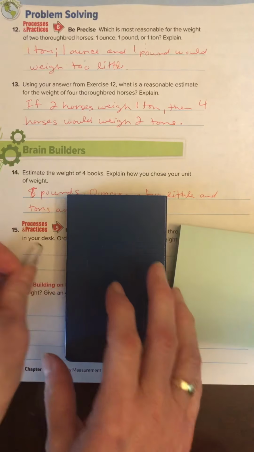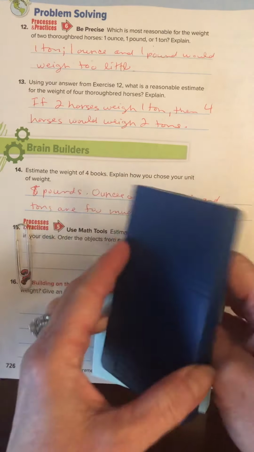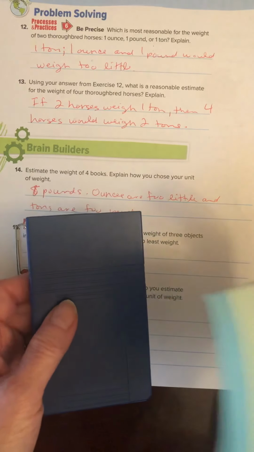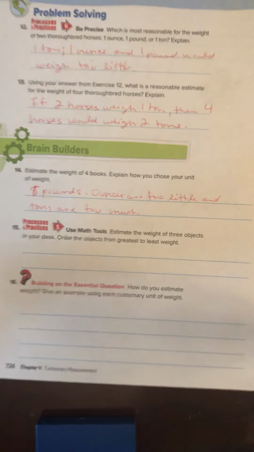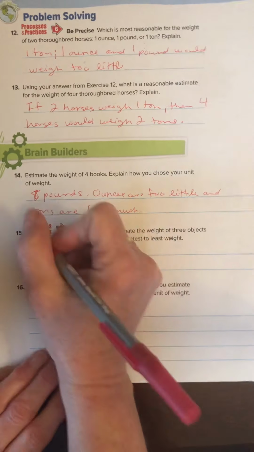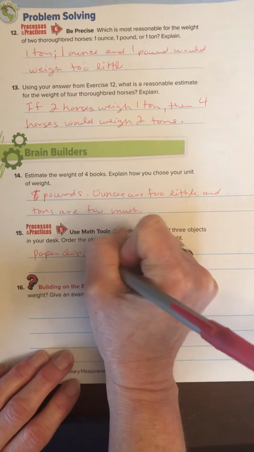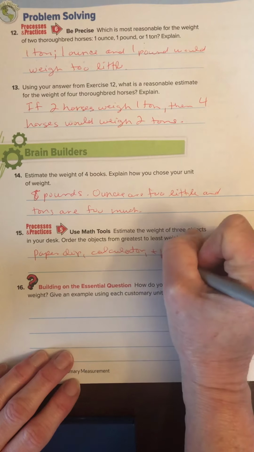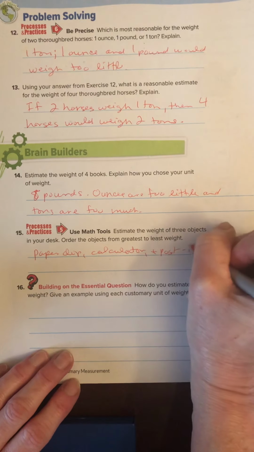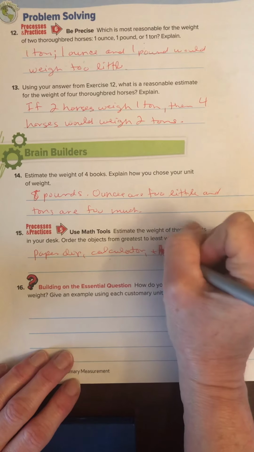Okay, so if I pull these up like this, which is heavier? I think actually the paper is heavier than the calculator. So you decide what you want to do, but for my example here, I would say paperclip, calculator, and then Post-it notes. Okay, I think it's actually a capital P, proper noun.